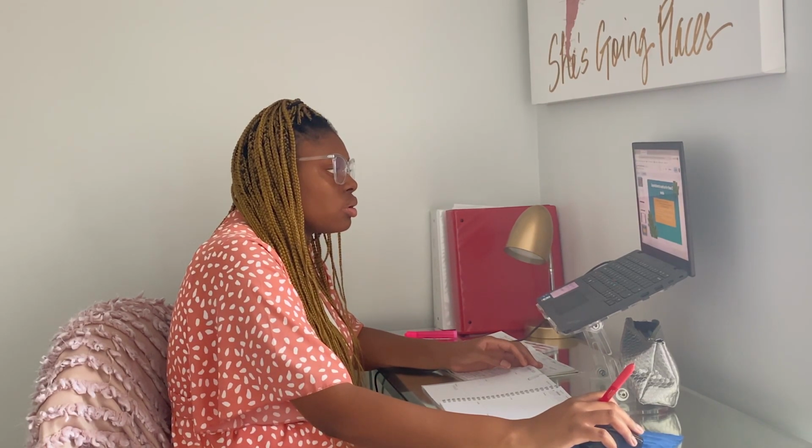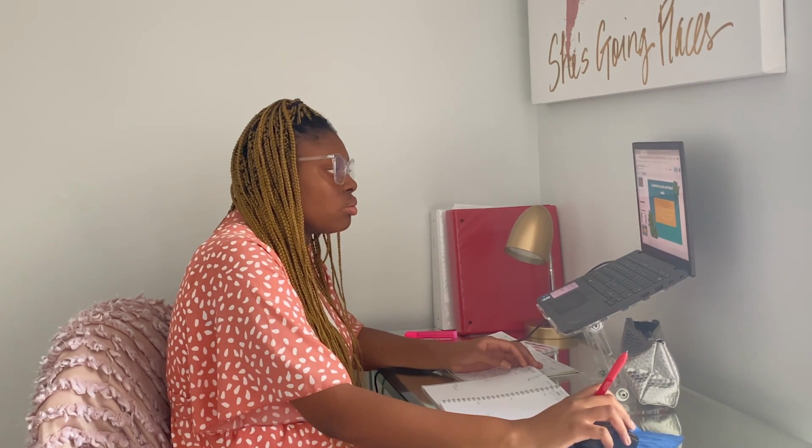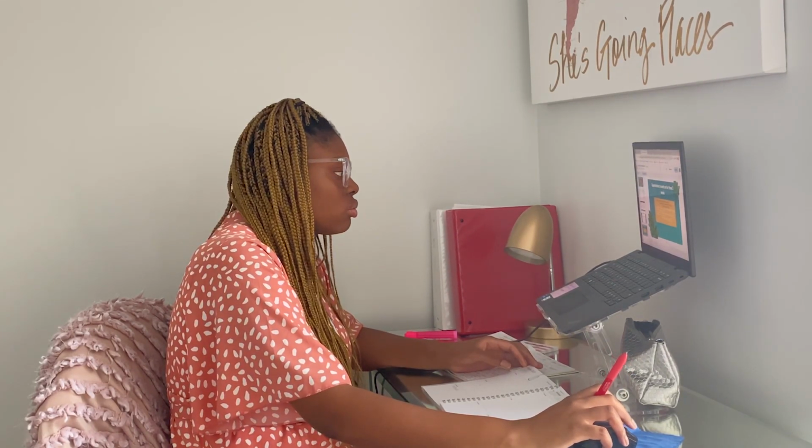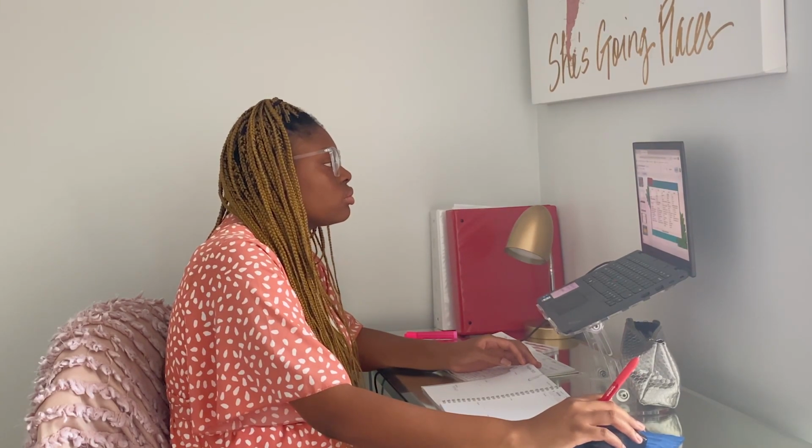I'm actually super excited to decorate my classroom this year and just go ahead and get in. Even though I'm taking every bit of summer that I can, I'm looking forward to creating my classroom.